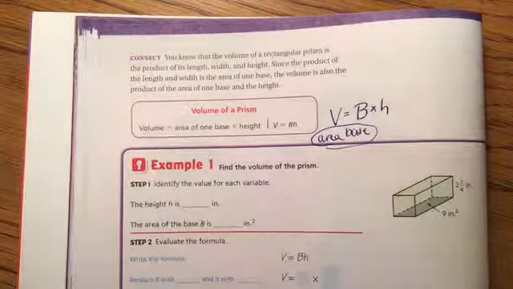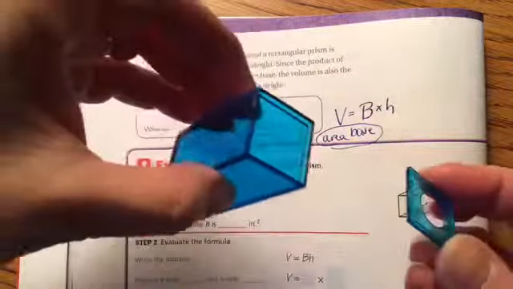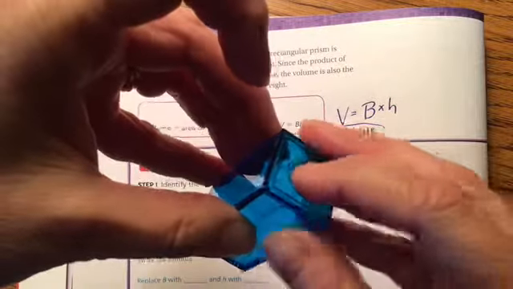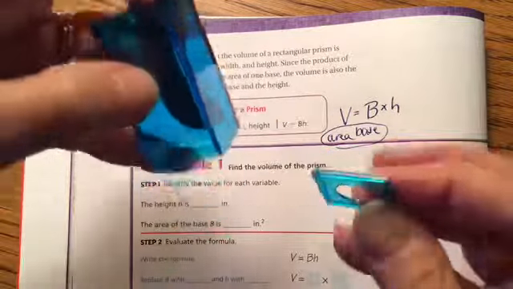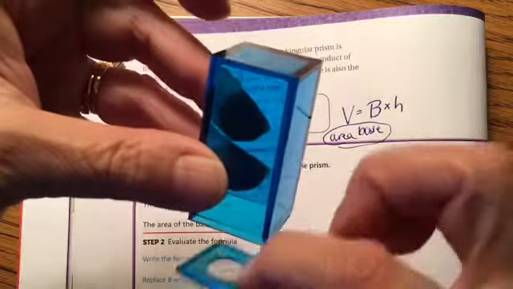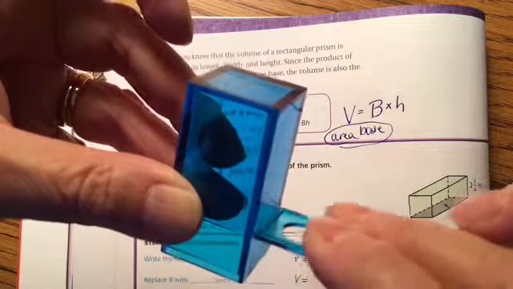So what I'm talking about, let me show you with this example here. If I have my rectangular prism, and here's my base, if I find the area of this base, that's that short piece. Now, that's down here. If I then take this area and multiply it by this height, pretend that I'm pushing this all the way up through.